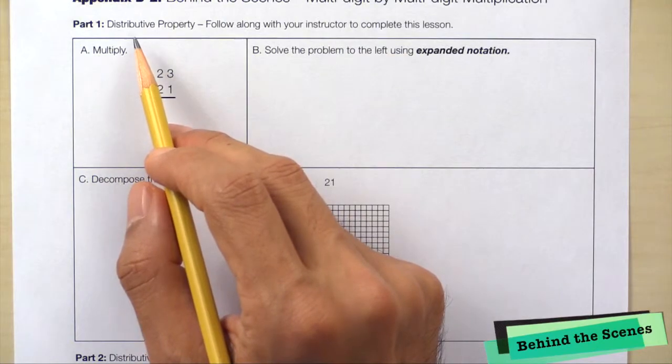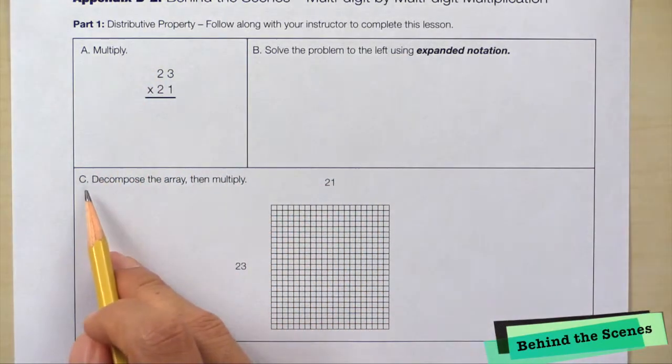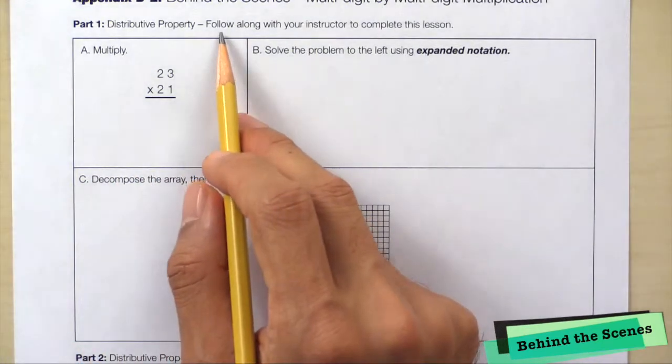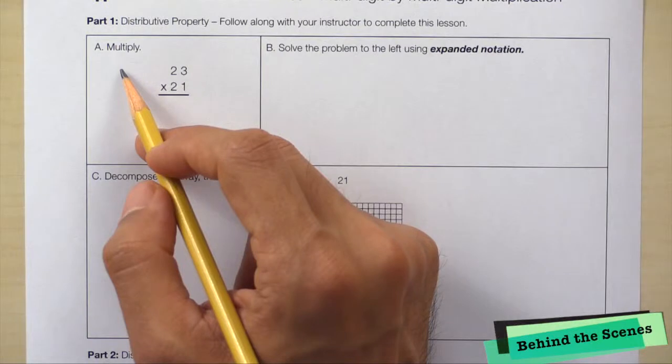Appendix B2, Behind the Scenes, Multi-Digit by Multi-Digit Multiplication. Here's part 1. We're going to use the distributive property in this progression from box A to box C. And once again, students must follow along with their instructor to complete this lesson. Let's start with box A. We're going to multiply using the standard algorithm.